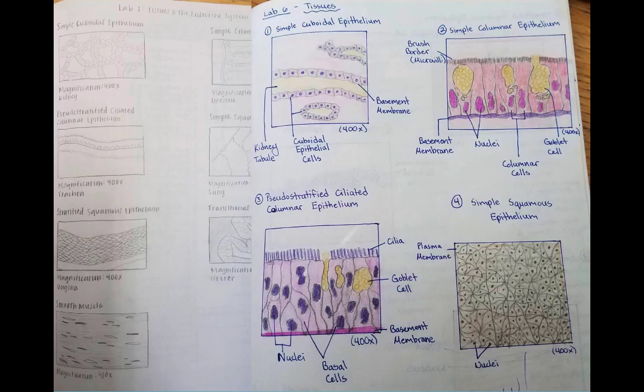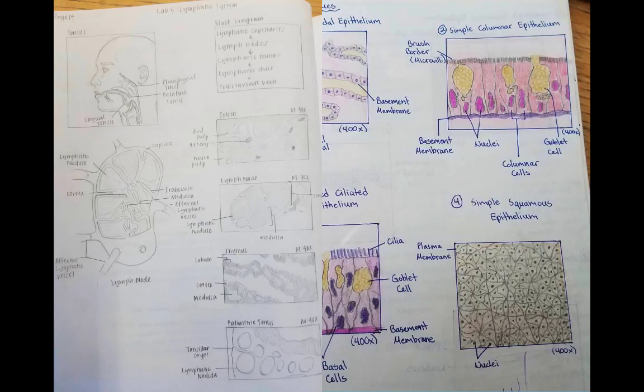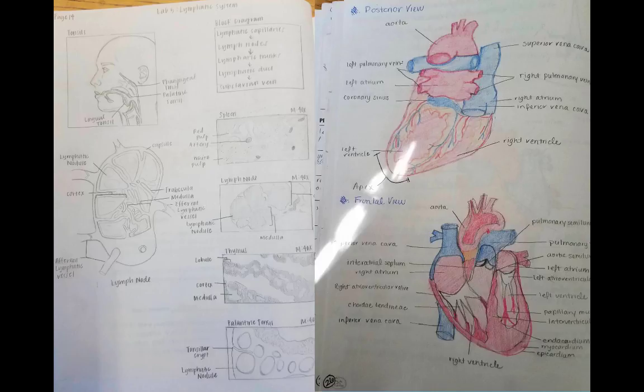Here are some examples from past students, and it should be obvious why these students got full credit. Not because they are good artists, but because they took their time and really observed the specimens and models. Their labels are neat and accurate, and they have the appropriate magnifications listed below.